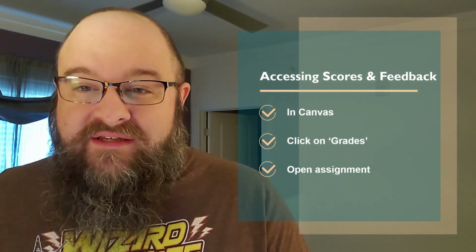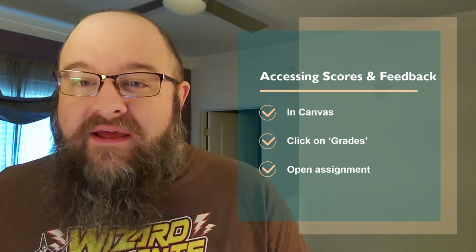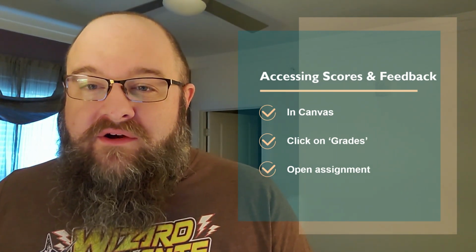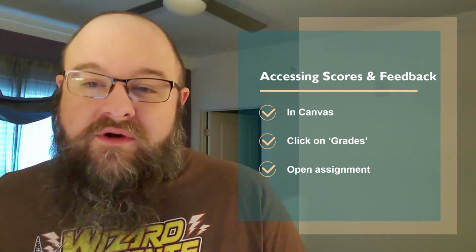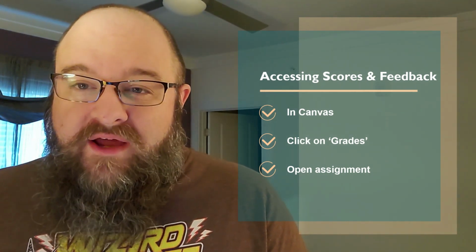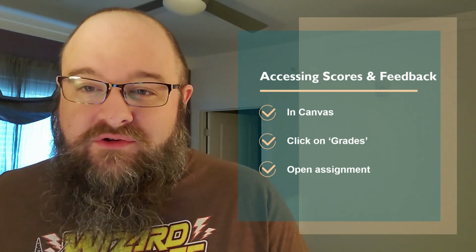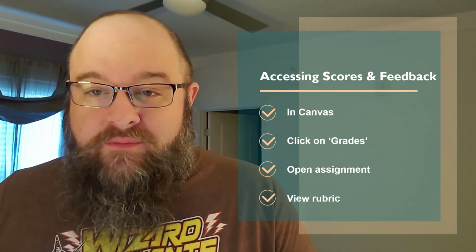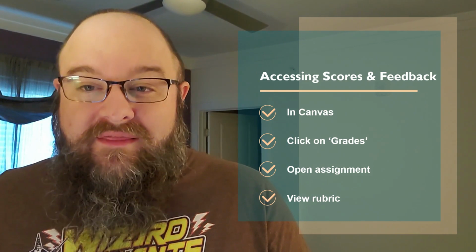Open that up, and then from inside of Grades, find the assignment and click on that, and that should bring up a little window inside the page that will show you your scored version of the essay with all my notes on there. There's also an option above that to view the rubric, so you can see how the rubric scored from there. So that's all it takes.